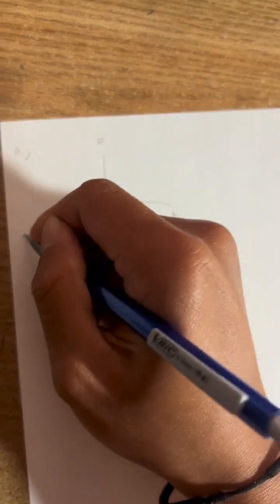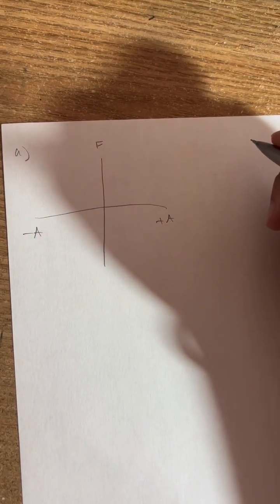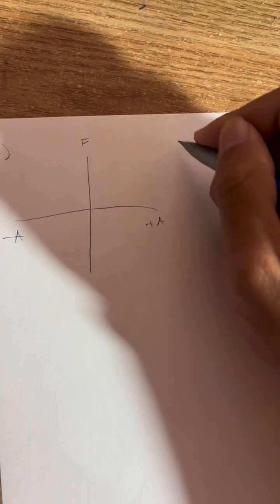All right, Mr. Lawon, let's do part A. So I'm gonna draw my graph. Okay, this is F, this is plus A, this is negative A. Well, to draw the slope, I'm gonna write Hooke's law, which is F is equal to negative kA.